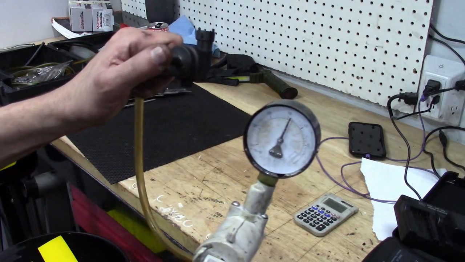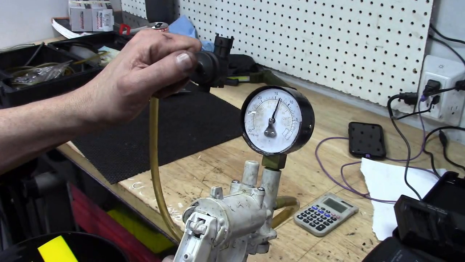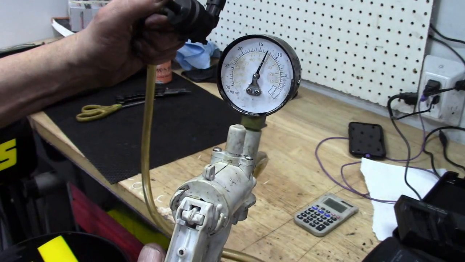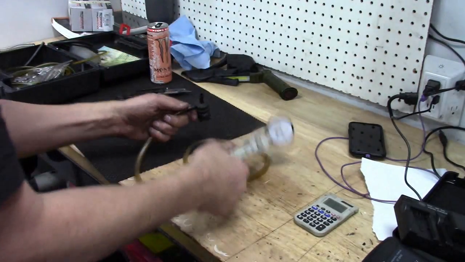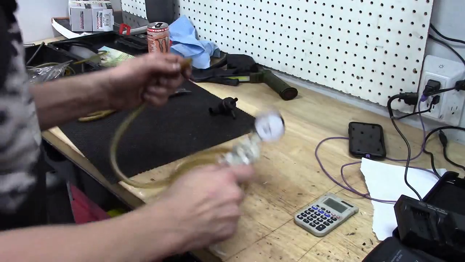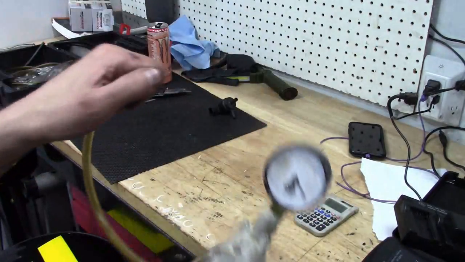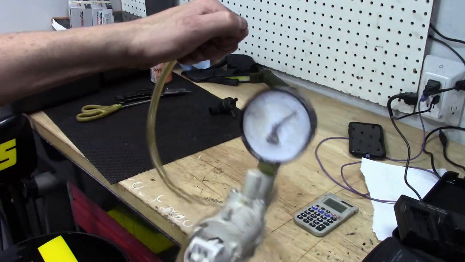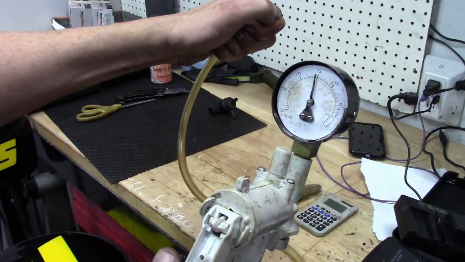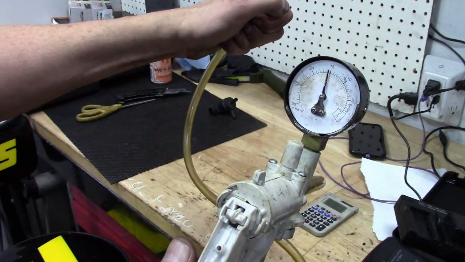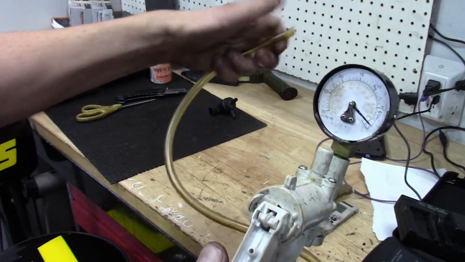Now we can pump it up. Looks like we still have some decay. Yeah, we do. We still have some decay on that solenoid. So what I need to do now is I need to just test to make sure that I don't have a leak in my hose or my gauge. So I'm just going to plug up the end of my hose, going to pump up. Yeah, we can see it holds perfectly. That would hold indefinitely right there. Okay.